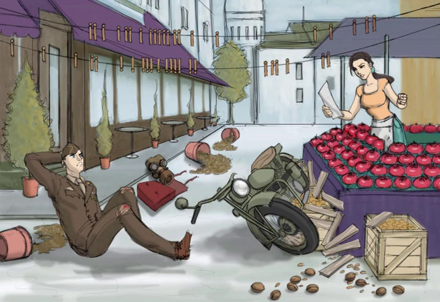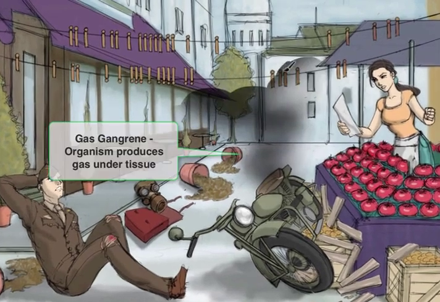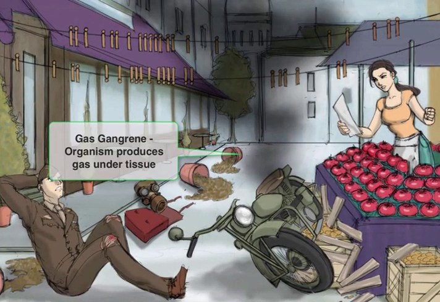When Clostridium perfringens enters the wound and causes an infection, the disease is known as clostridial myonecrosis, or gas gangrene. In the disease process, gas is produced under the infected tissue. Clinically, this presents as crepitus or a crackling sound on palpation. The gas is produced as the organism consumes carbohydrates. To help you remember this, we're going to draw the gas rising from the motorcycle.